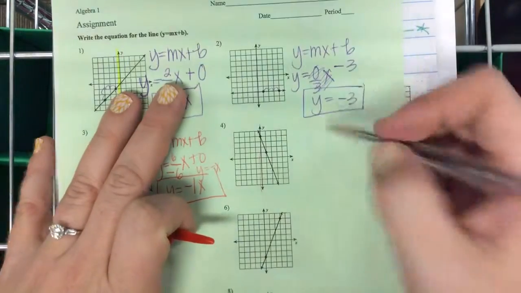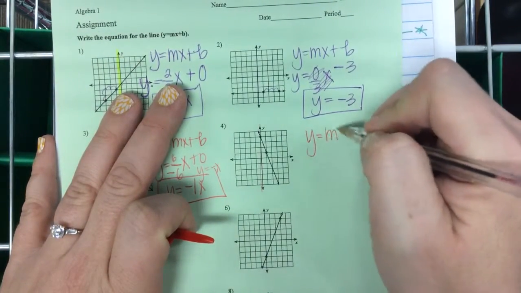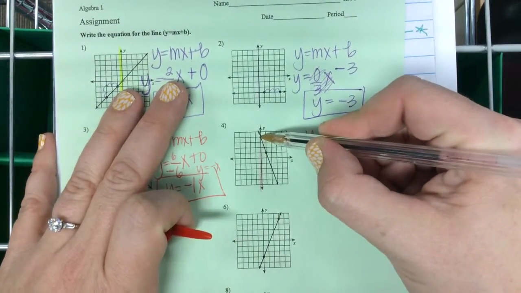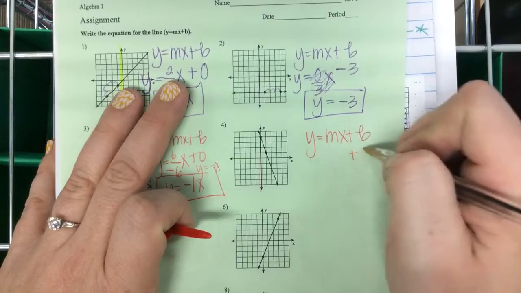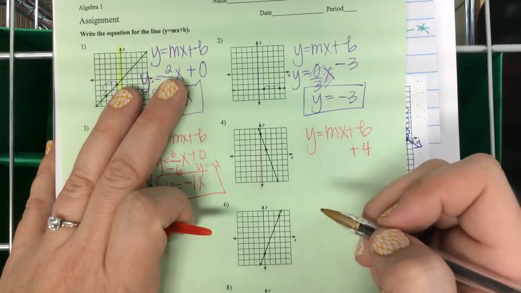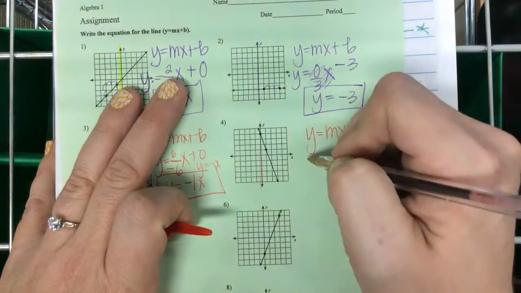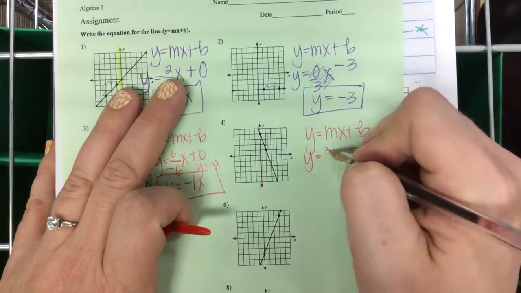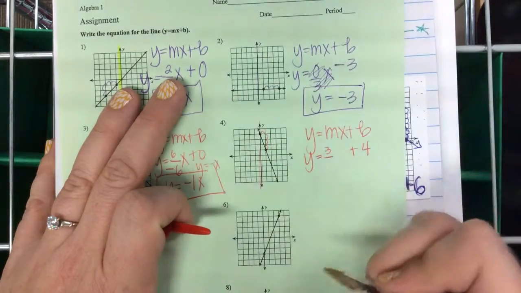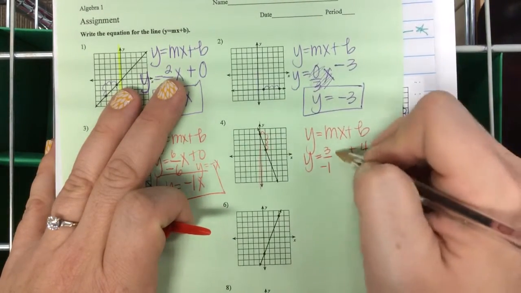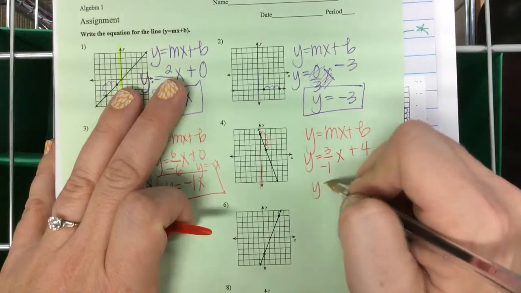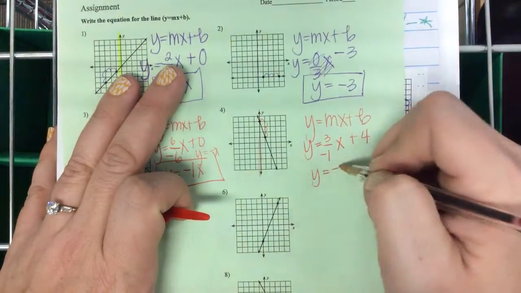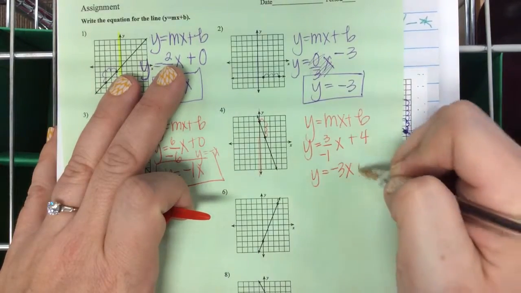Y-intercept for number 4. What's the y-intercept? Plus 4. Y equals 1, 2, 3 over negative 1 x. Simplify. Negative 3 over negative 1 is negative 3x plus 4.